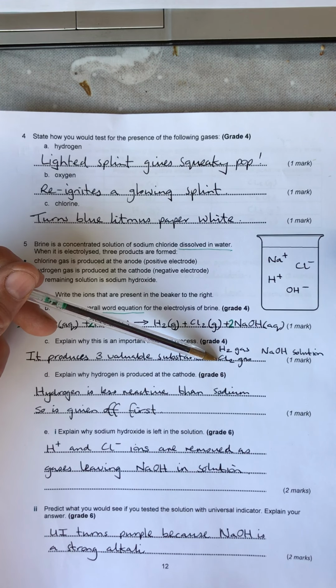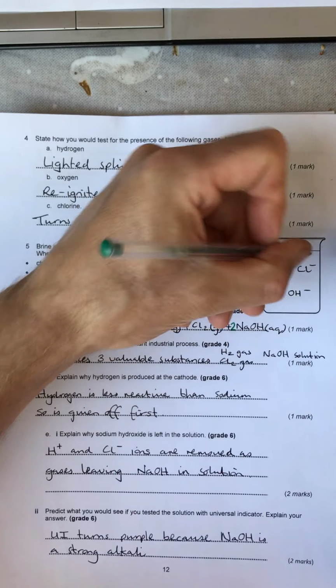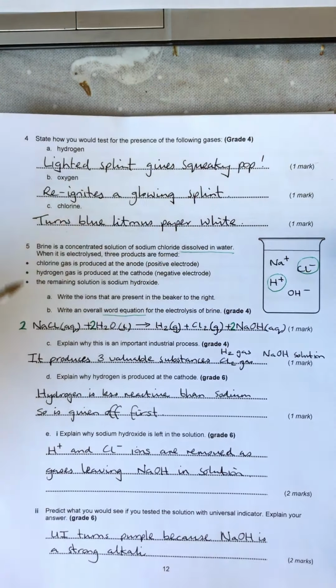D. Explain why hydrogen is produced at the cathode. Hydrogen is less reactive than sodium, so it's given off first. So we go back to that rule of solutions. E part 1, explain why sodium hydroxide is left in the solution. Well, the hydrogen and the chlorine are removed as gases, and it leaves sodium hydroxide in the solution. So if you look here, we take away the hydrogen and the chlorine. We're left with sodium hydroxide.